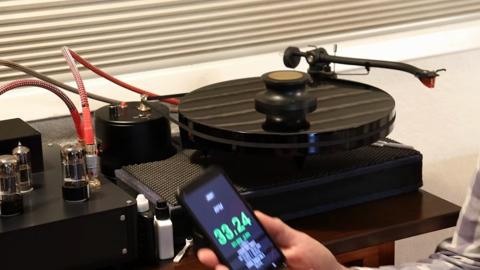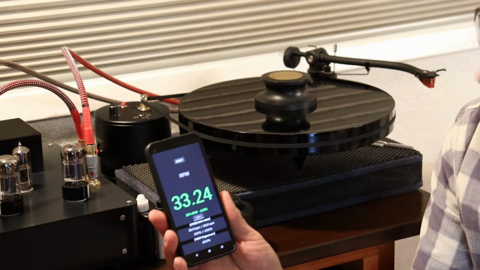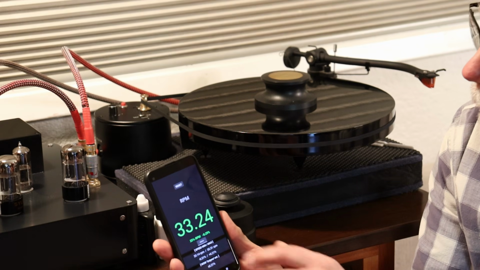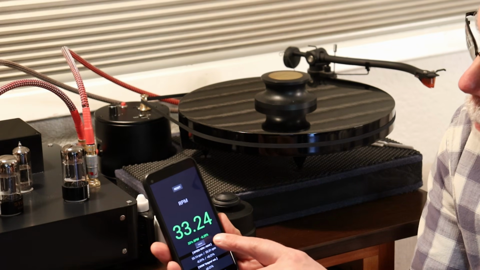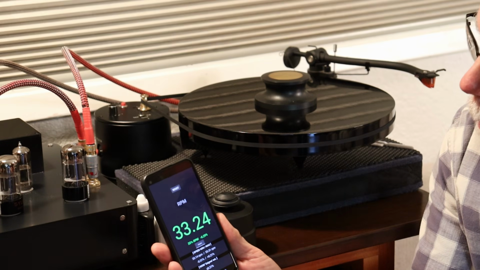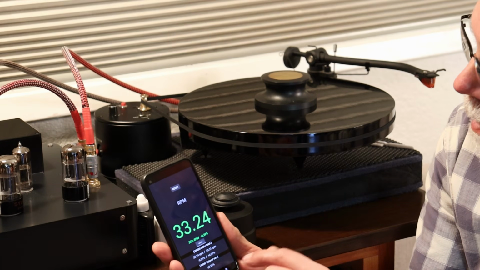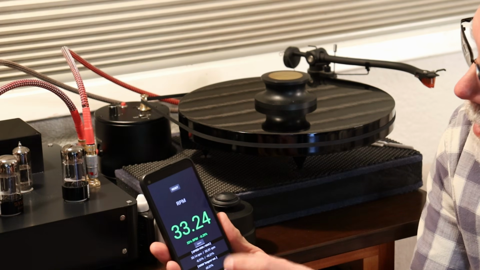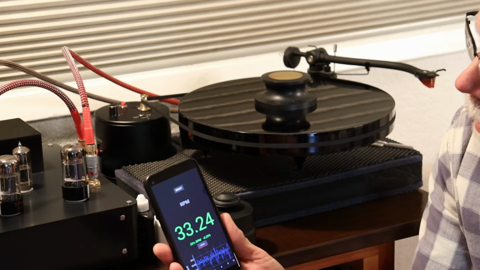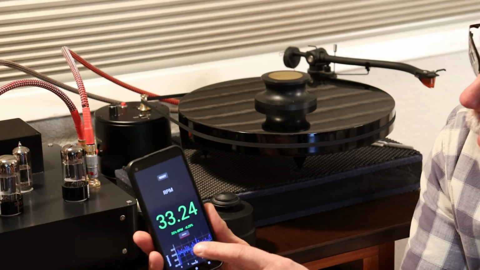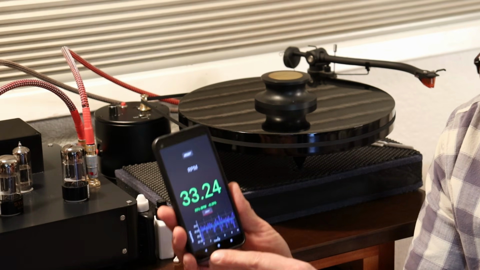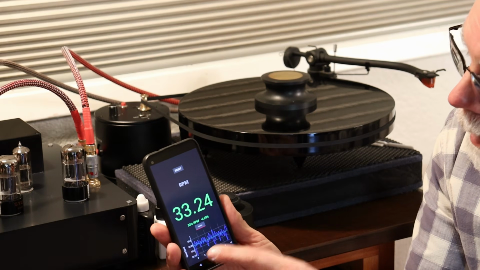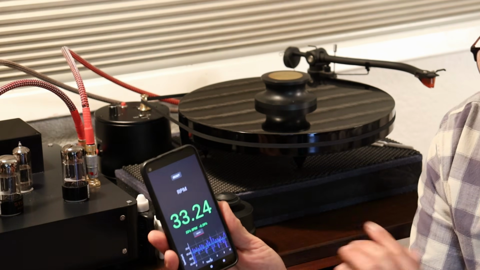Okay, Shazam, we're back. So that's the results. We're at 33.24 on 33 and a third RPM. We're minus 0.29%, and we can actually see the plus and the minus. Well, the minus is 0.3, the plus is 0.2, and we can graph it. Now, the graph is really quite useful because it shows you essentially the wow and flutter in a real timeline.